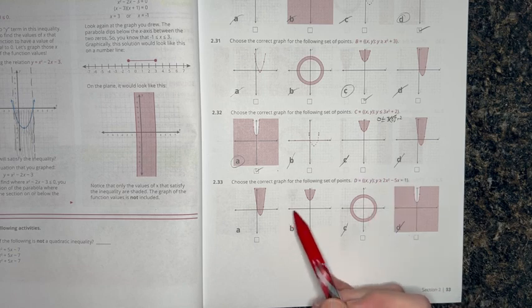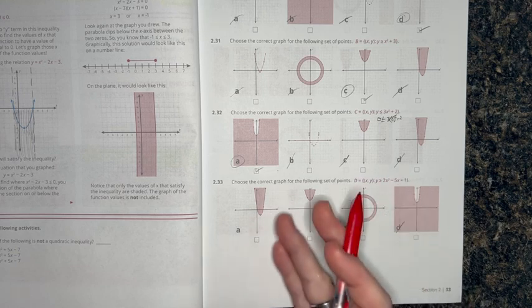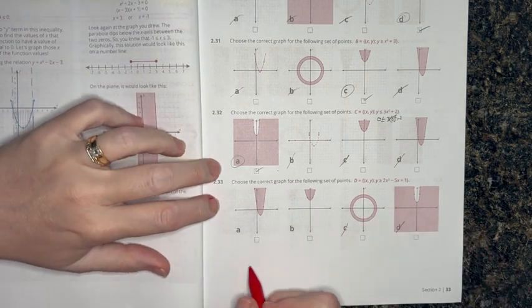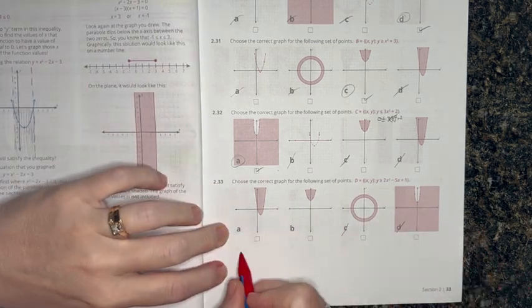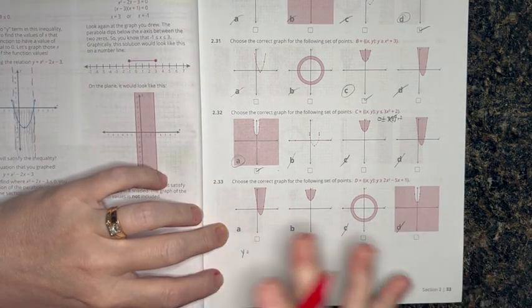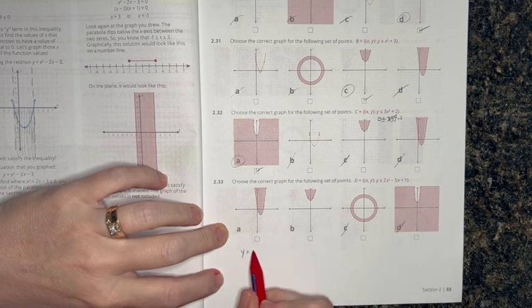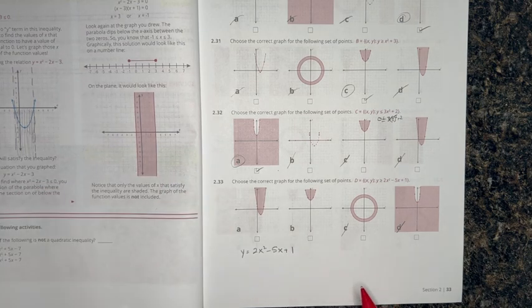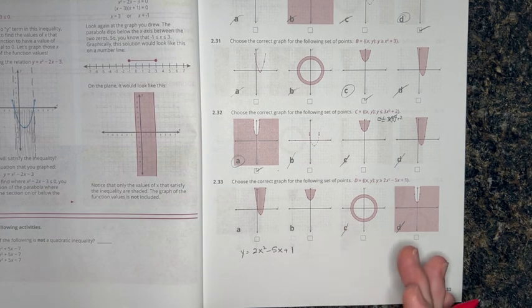Now, just looking at this, I'm not 100% certain which is which. So we have to do a little bit more work here. So we're going to set it up as an equal for now, just to get the general points. So y is equal to 2x squared minus 5x plus 1. Okay, they want us to set this up. We are going to have to complete the square.